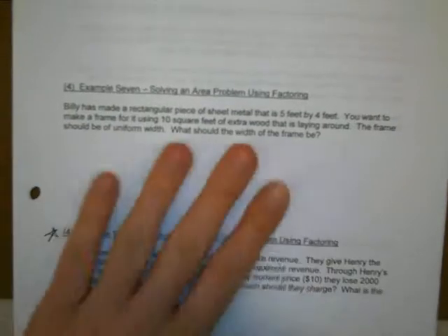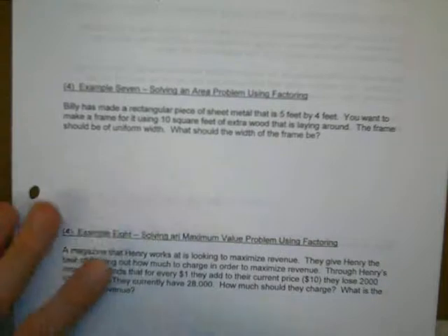All right, so let's look at example 7, because this one is where I want to focus tomorrow anyway. Example 7, and maybe we'll do example 8. Billy has made a rectangular piece of sheet metal that's 5 feet by 4 feet. You want to make a frame for it using 10 square feet of extra wood laying around. The frame should be of uniform width. What should the width of the frame be?